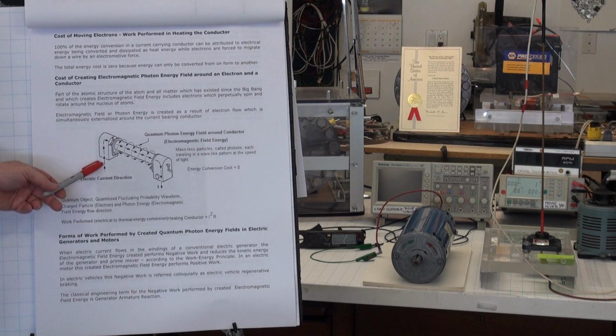in the same direction. So when current flows in a wire, we have electrons flowing in the wire, electrons moving in the wire, and along with it is the magnetic field that is part of the subatomic property of the atom and the interaction of the electrons around the atom.